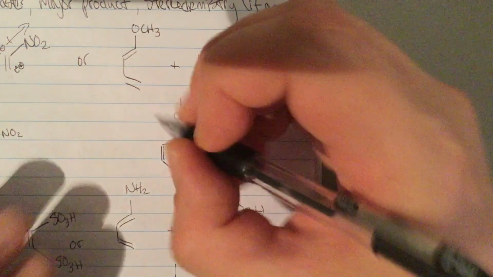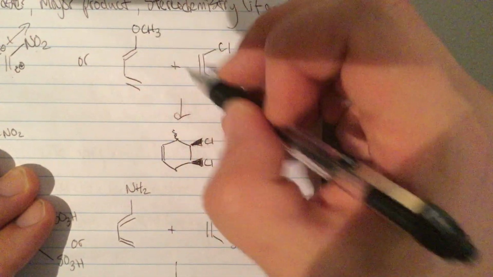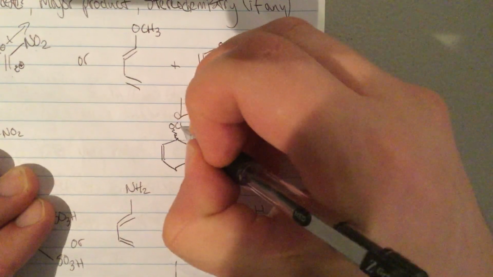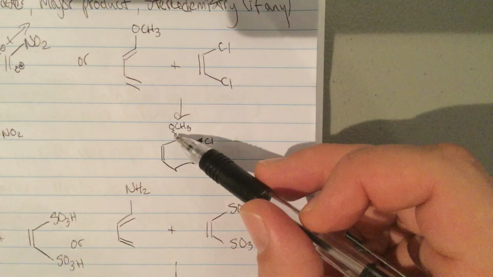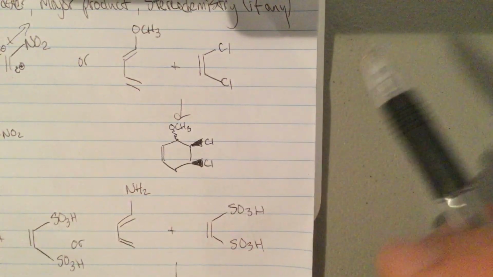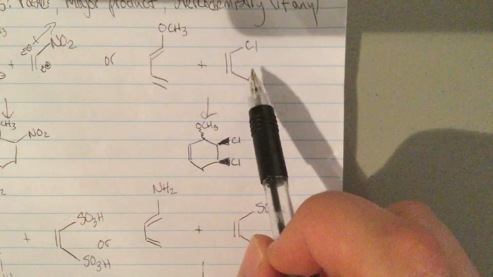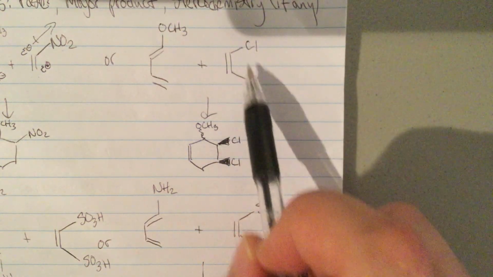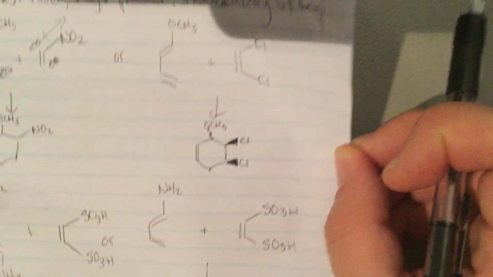What you are going to see is probably an enantiomer of this particular product, because that OCH3 can either stick out of the plane of the page or into the plane of the page. And again, there's really no regiochemistry here because both of these substituents are going to be the same thing, so you're going to see the same effect.